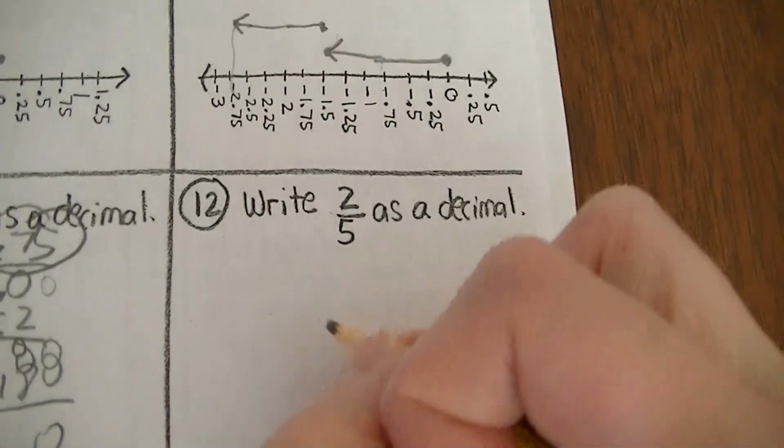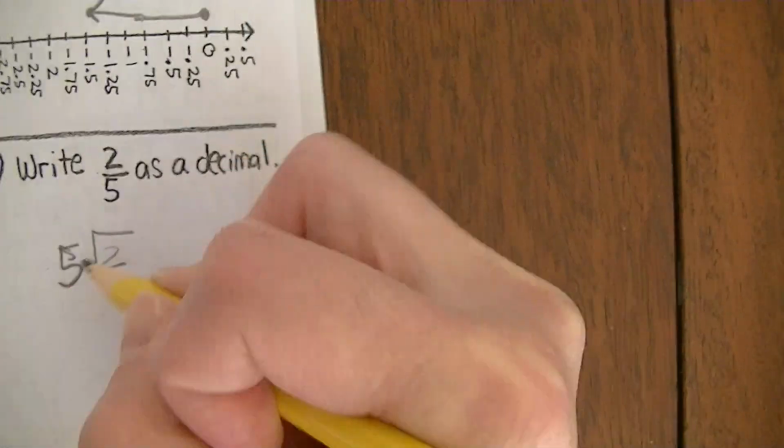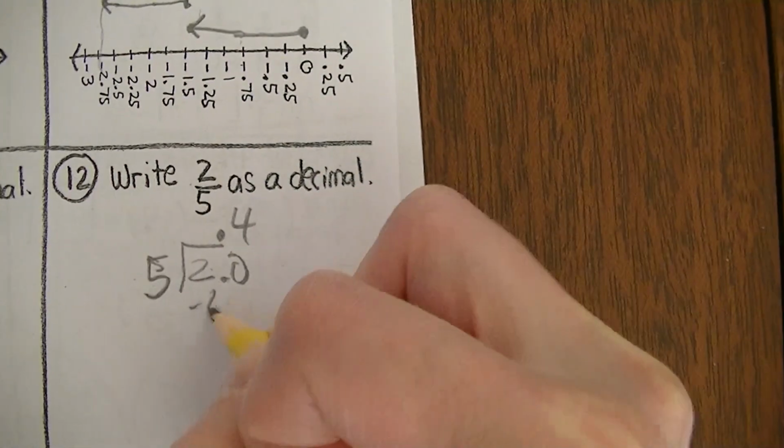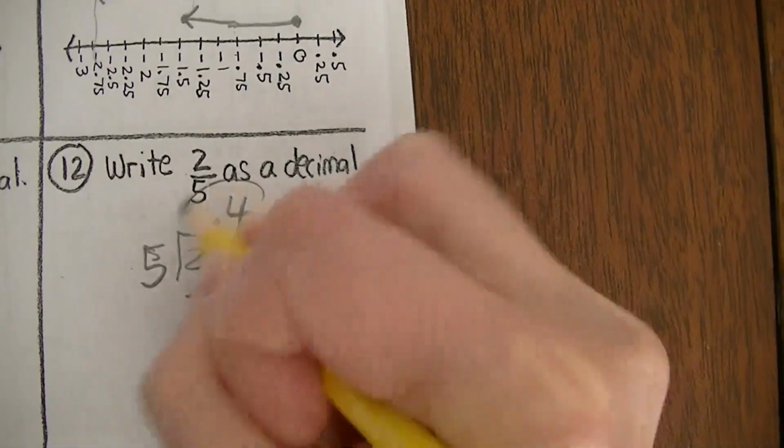Okay, write 2/5 as a decimal. 2 divided by 5. 5 doesn't go into 2. 5 goes into 24 times. So numerator, that's it.